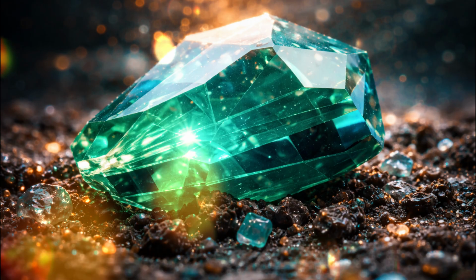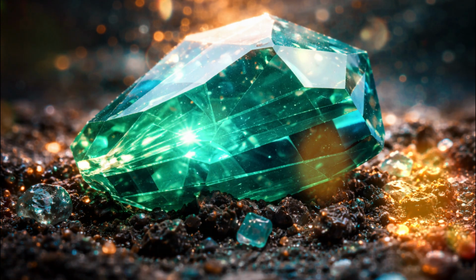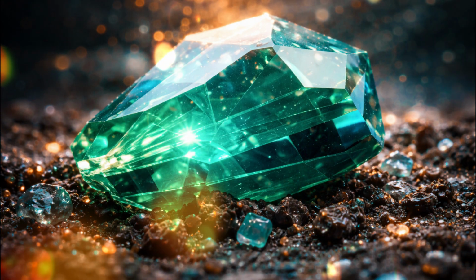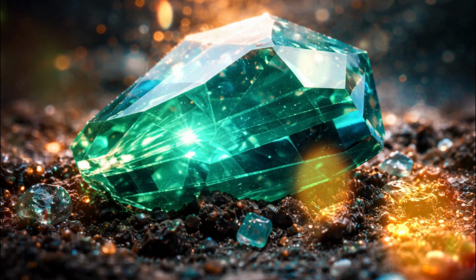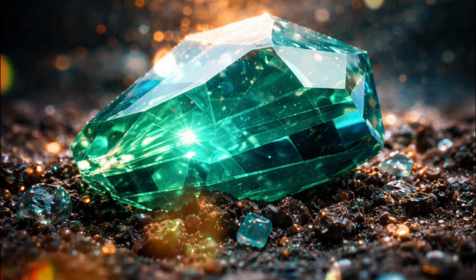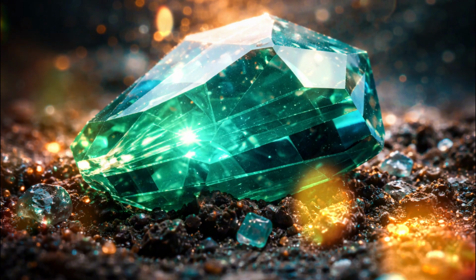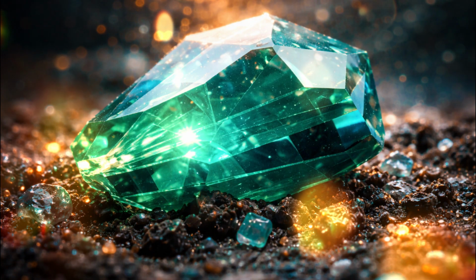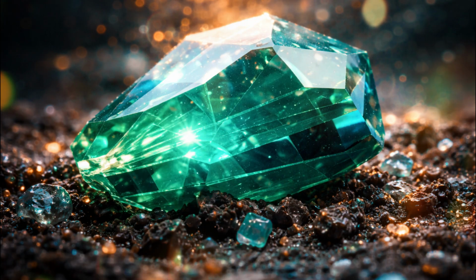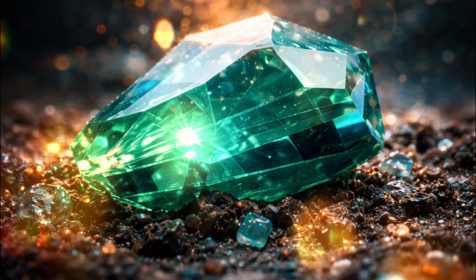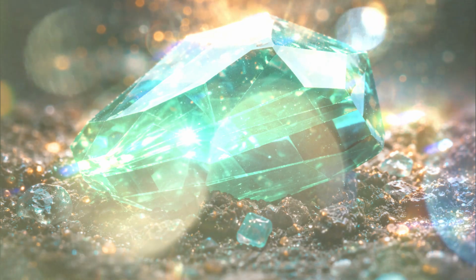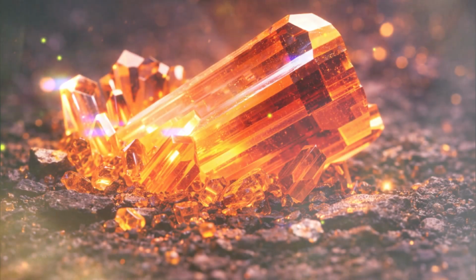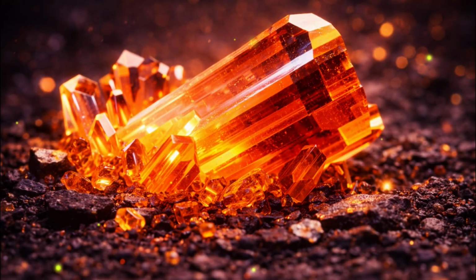This symmetry mirrors the cubic arrangement of atoms within its lattice. Reflection symmetry occurs when one half of a crystal mirrors the other. If a plane divides the crystal into two identical halves, the crystal possesses mirror symmetry. Many crystals exhibit multiple planes of symmetry, contributing to their balanced appearance.